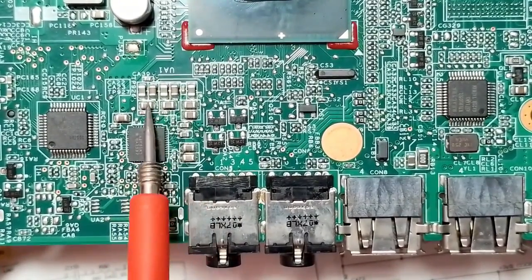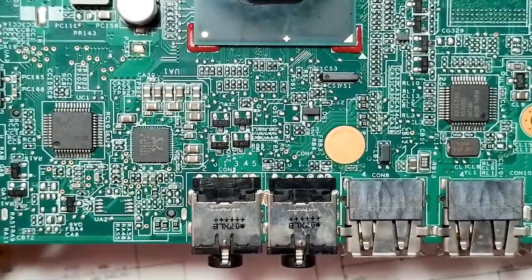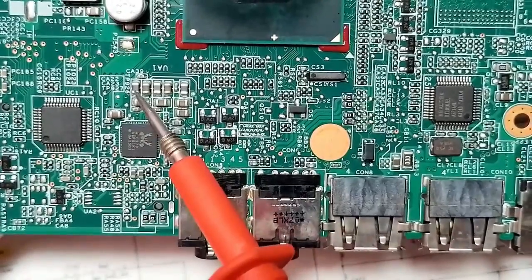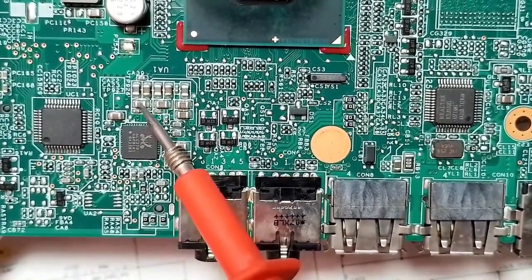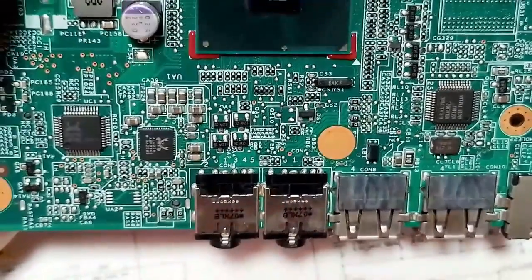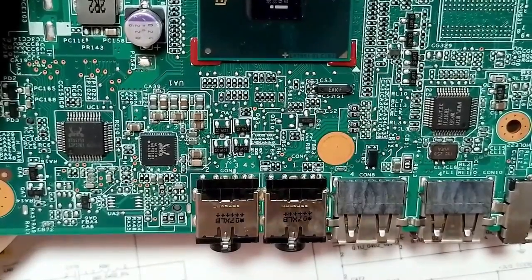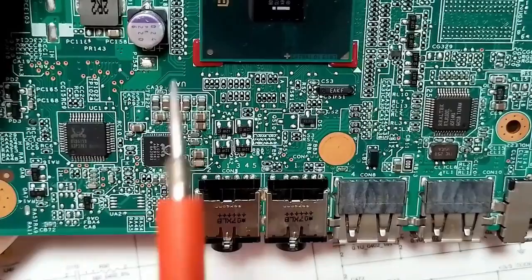Those are ceramic capacitors, and this one is the inductor. So this black color means inductors, and this yellow or brown color refers to ceramic capacitors. So always pay attention. Do not confuse ceramic capacitors and inductors.